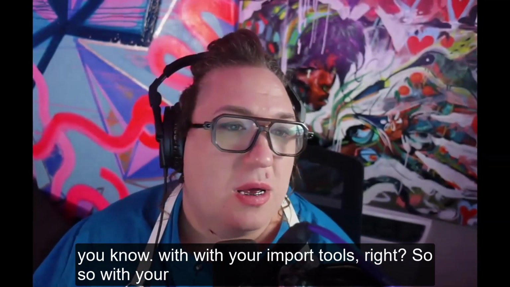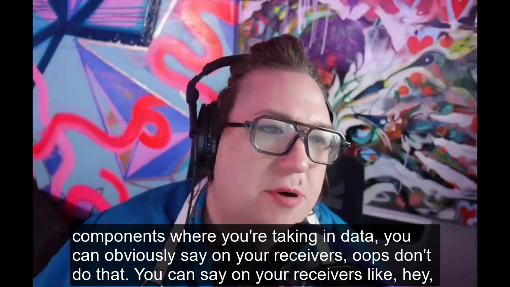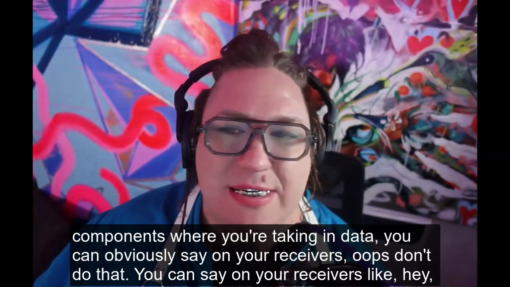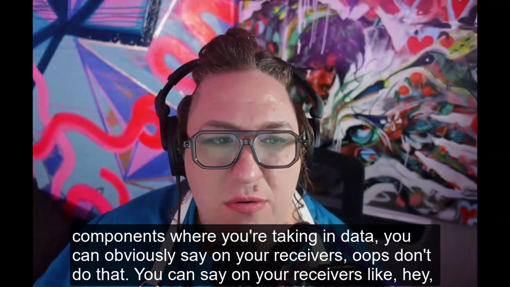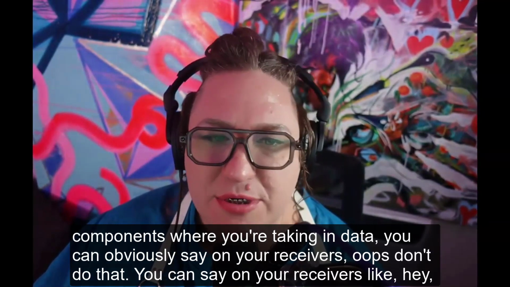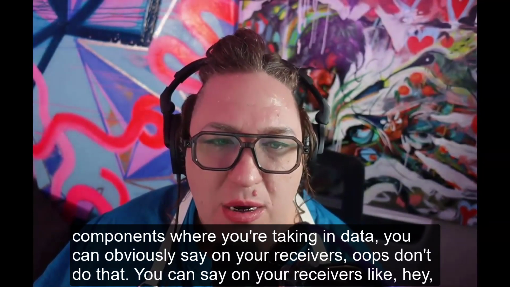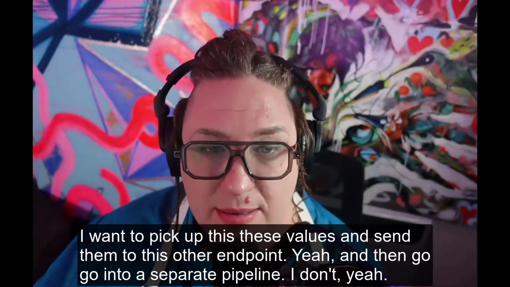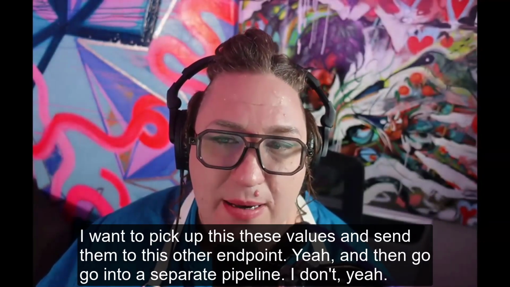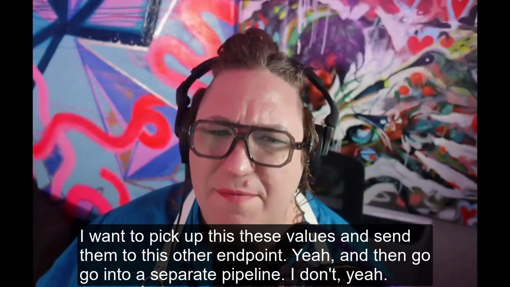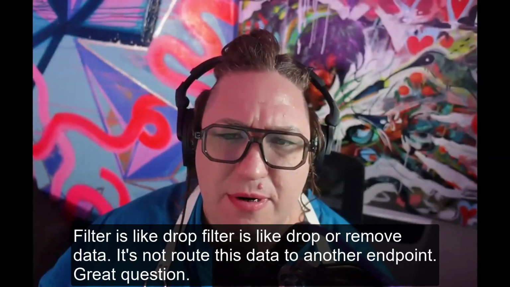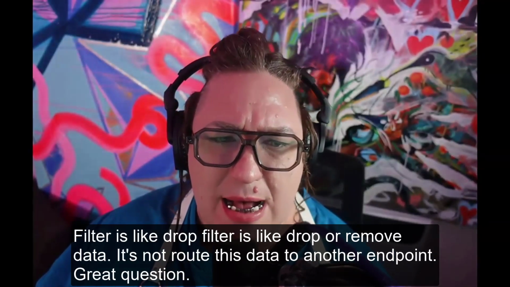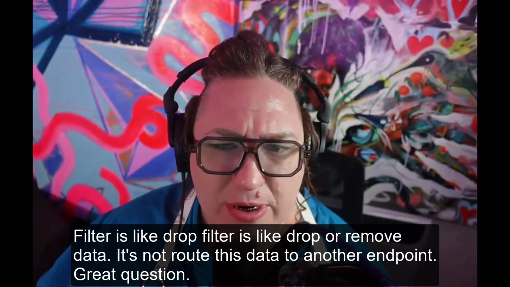So with your components where you're taking in data, you can obviously say on your receivers, hey, I want to pick up these values and send them to this other endpoint, and then go into a separate pipeline. Filter is like drop or remove data. It's not route this data to another endpoint. Great question.